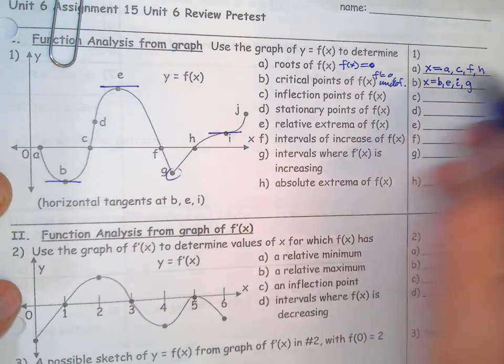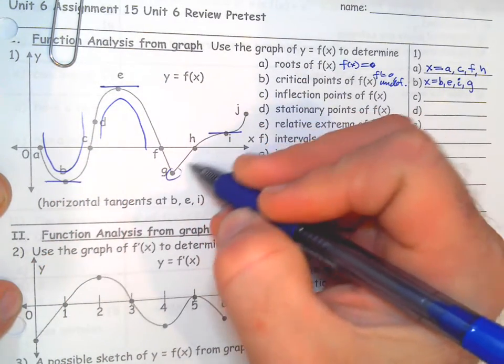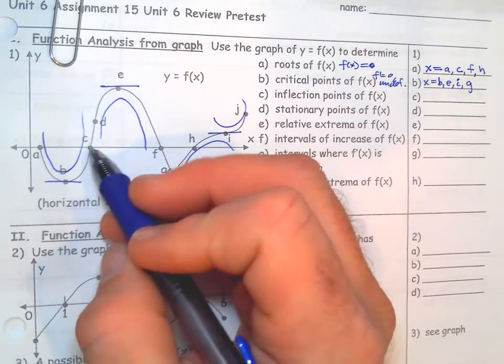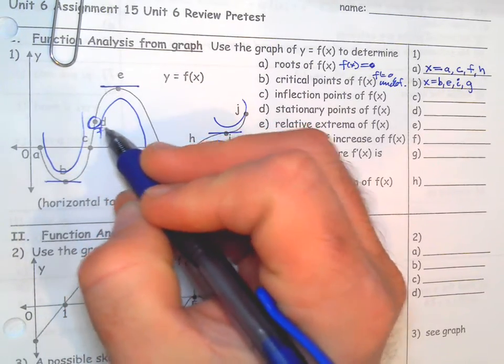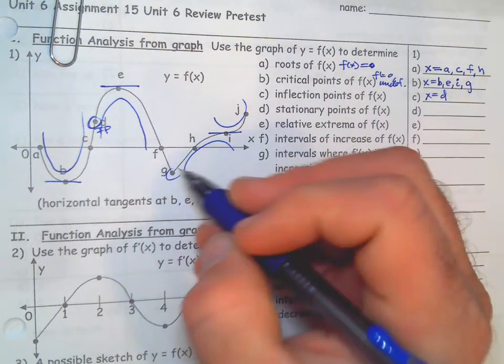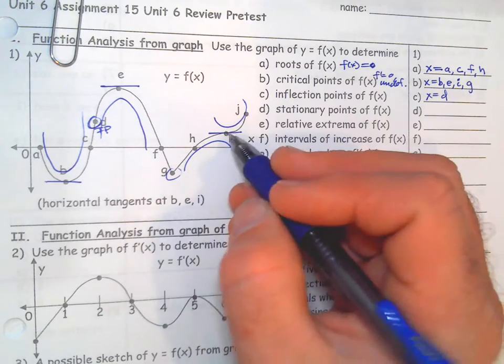Inflection points are where concavity changes. So concave up, concave down, concave down, concave up. So you're like, well, is it C or D? Well, C is a root, so it's probably D is the intent. And you got to check a cusp. This goes from down to down, so it's not this time, but it could be in the future. I.